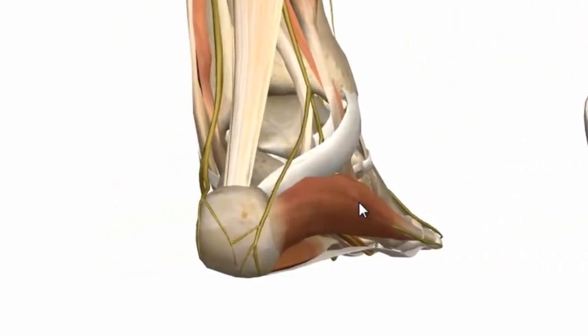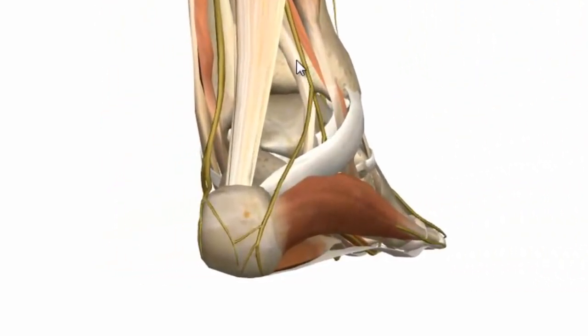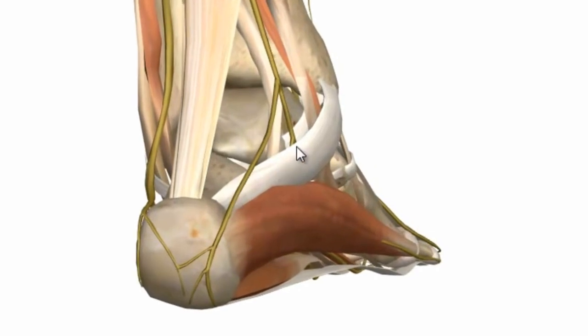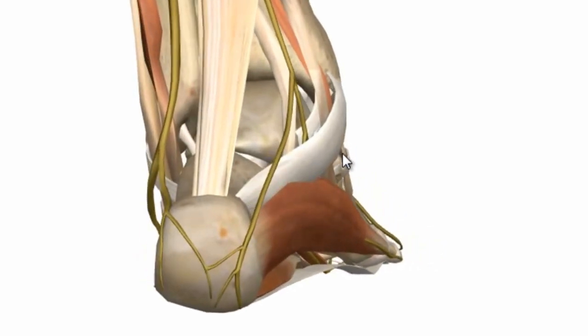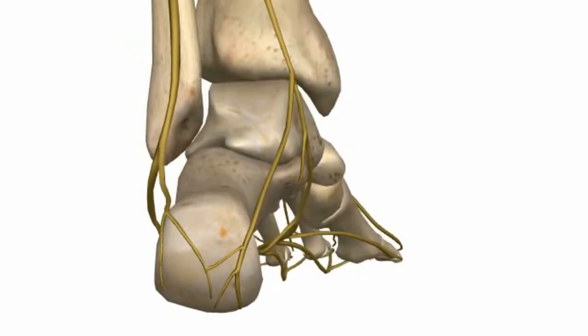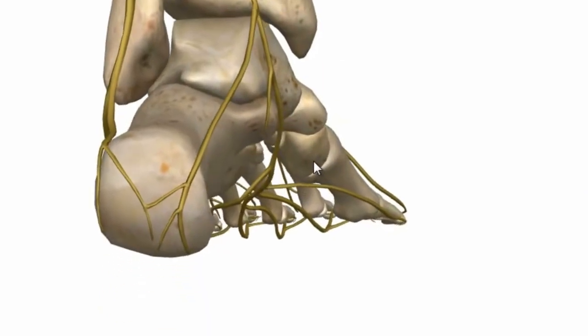So we're looking posteriorly at the distal leg and foot, and you can see the tibial nerve running medially behind the medial malleolus and entering under the flexor retinaculum to enter the tarsal tunnel. So I'll just fade away the muscles and we can have a look at this nerve.